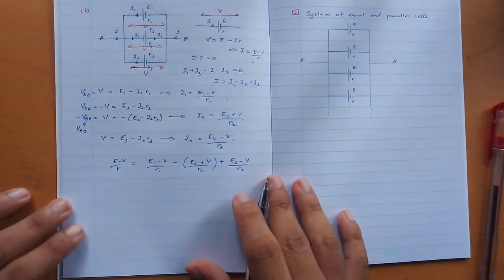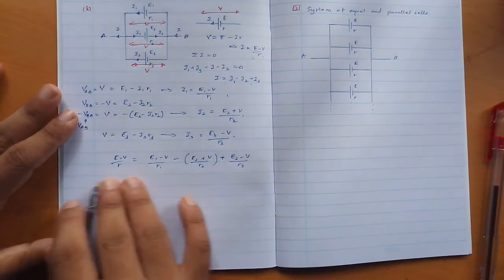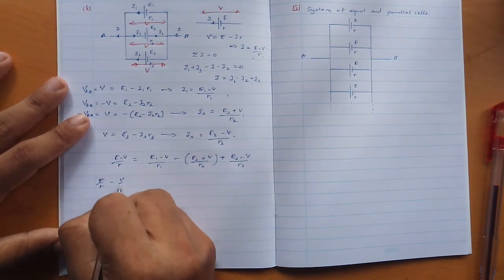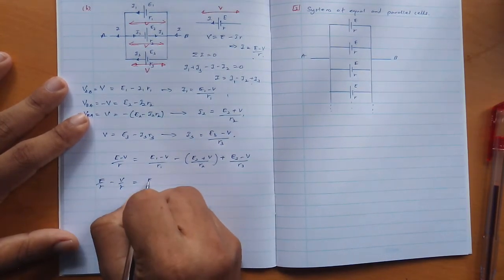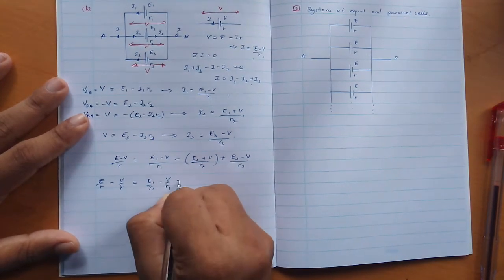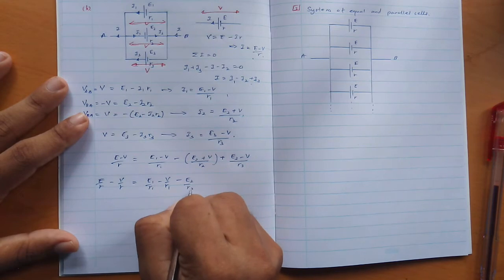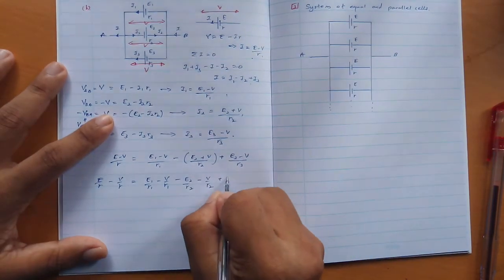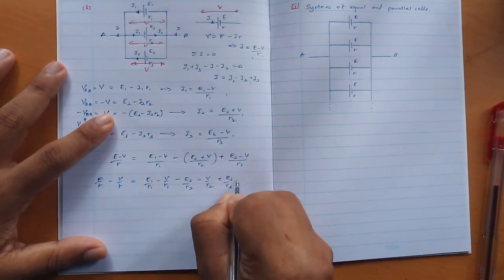Now let's rearrange and simplify this equation. So E over R minus V over R equals E1 over R1 minus V over R1 minus E2 over R2 minus V over R2 plus E3 over R3 minus V over R3.